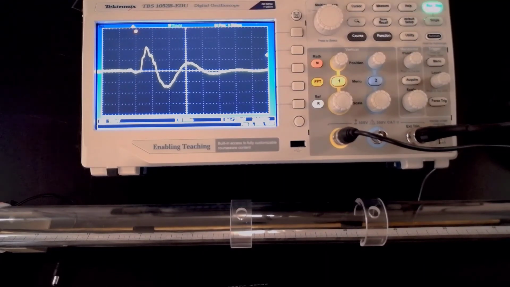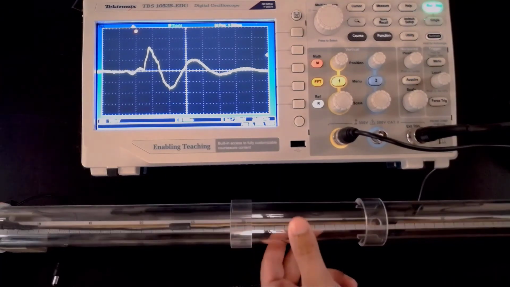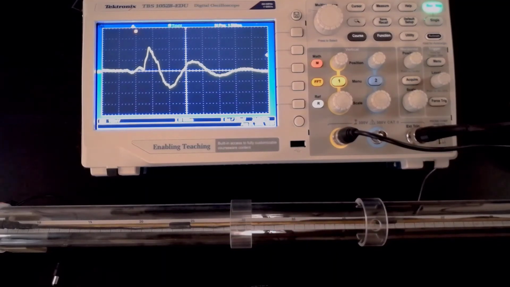So for my first reading, I'm just going to place it at 250 microseconds. Now I can go to my meter stick and record the exact amount of distance between the microphone and the speaker.